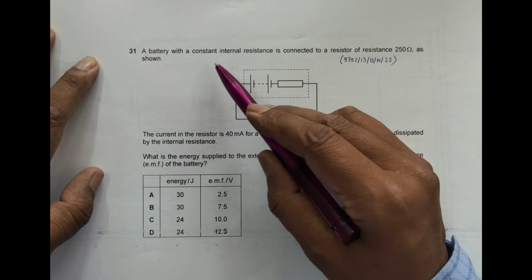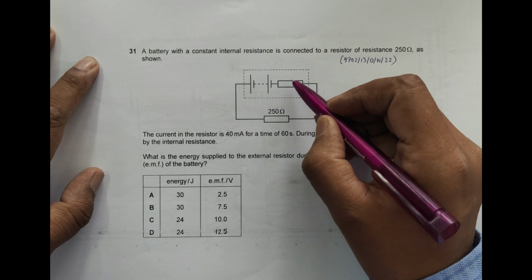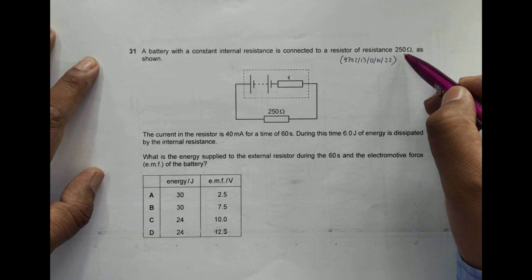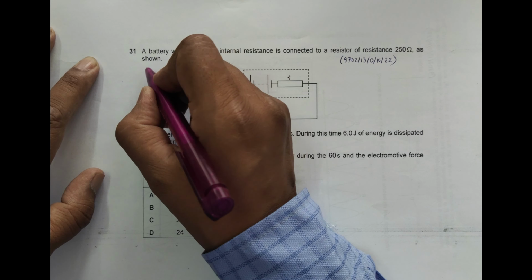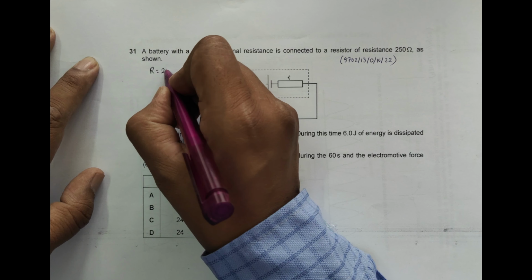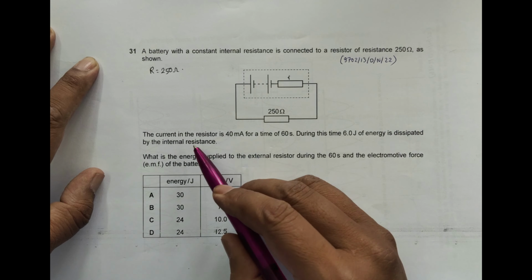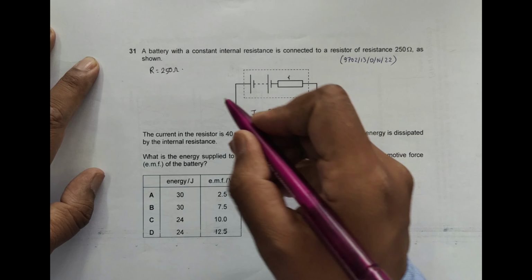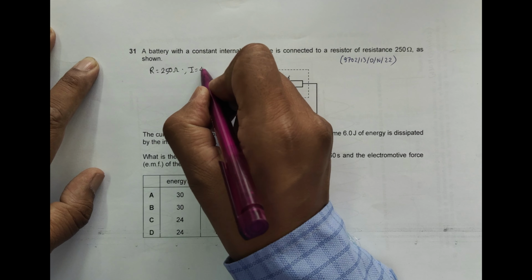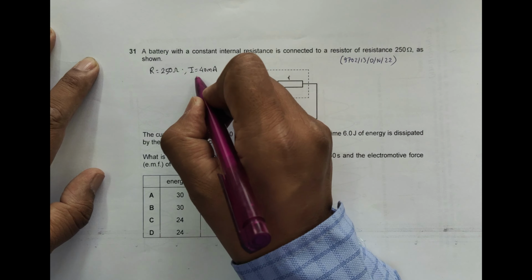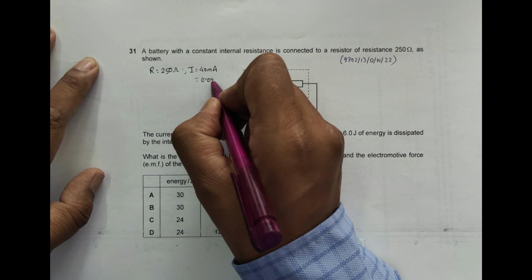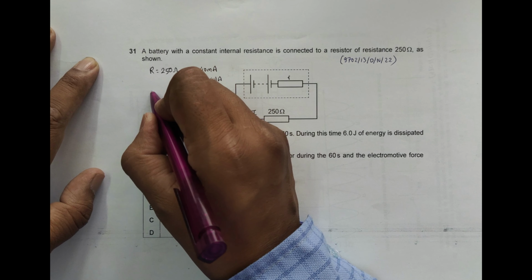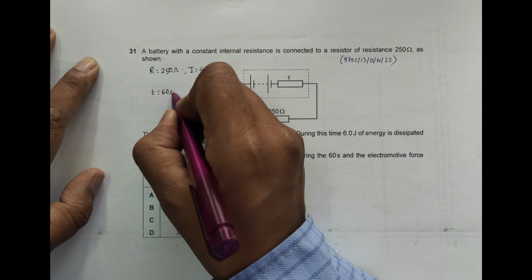It says that a battery with a constant inner resistance, here this is r, is connected to a resistor of resistance 250 ohm. So I can write this R is equal to 250 ohm. The current in the resistor is 40 milliampere. So this current, which we say as I, is equal to 40 milliampere, which is equal to 0.040 amperes for a time of 60 seconds. So the time is equal to 60 seconds.